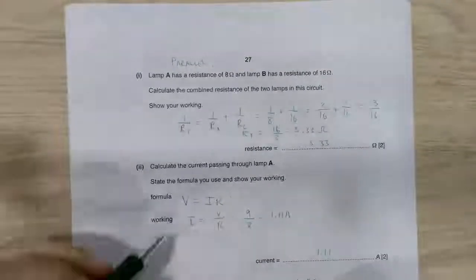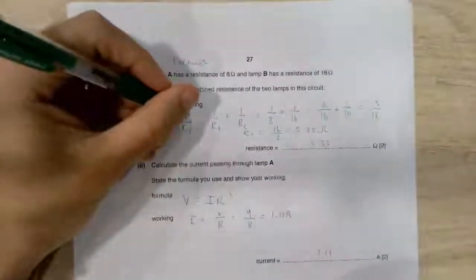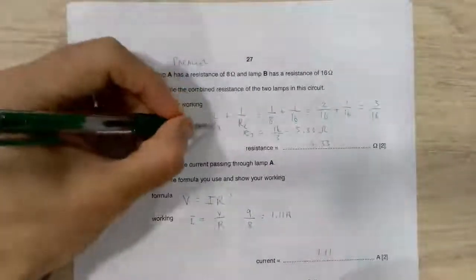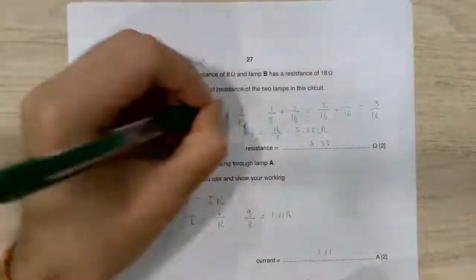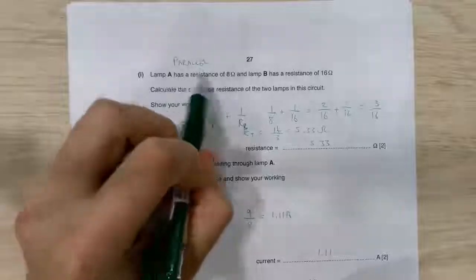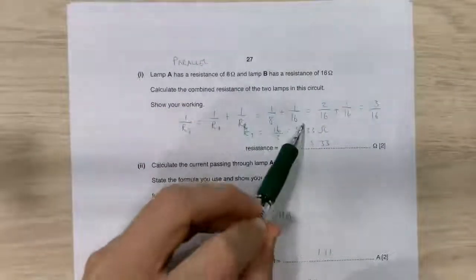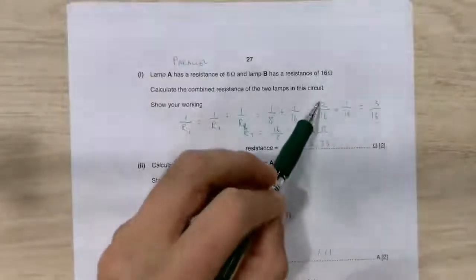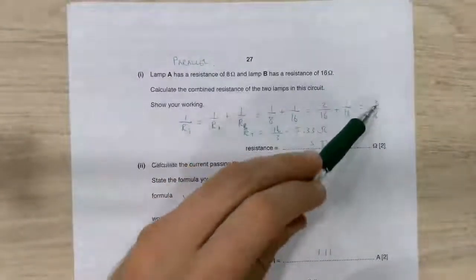We've got a resistance 8 and a resistance 16. Well, in parallel we use this equation: 1 over RT equals 1 over RA plus 1 over RB. RA is 8, RB is 16. We've got 1 over 8 plus 1 over 16. Well, 1 over 8 becomes 2 over 16. Plus 1 over 16, we've got 3 over 16.